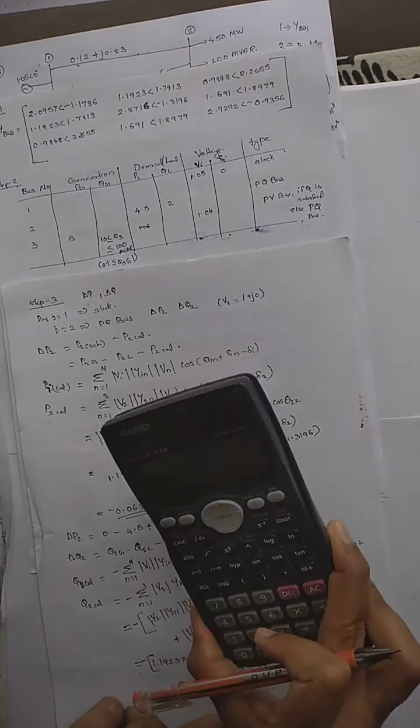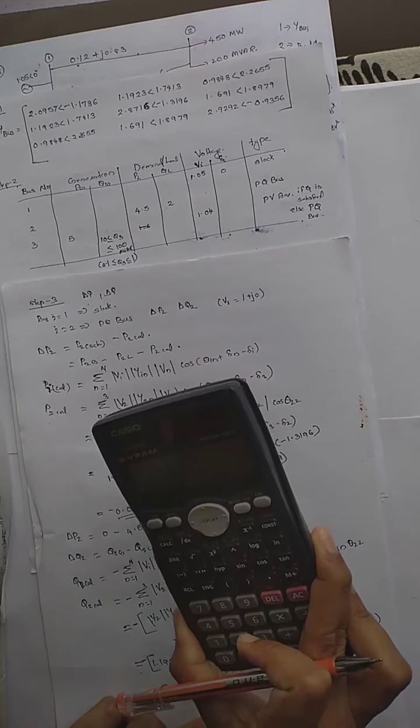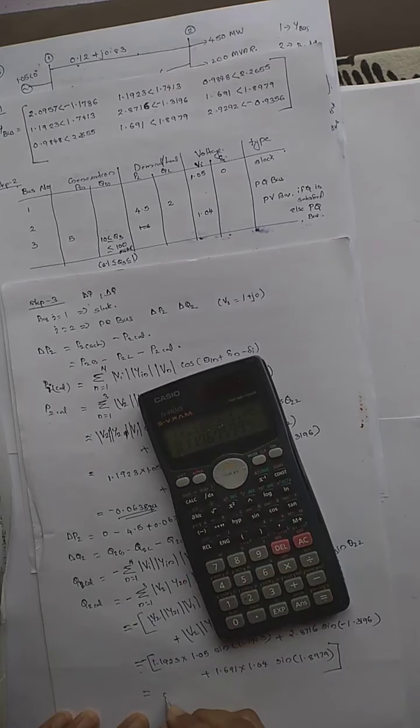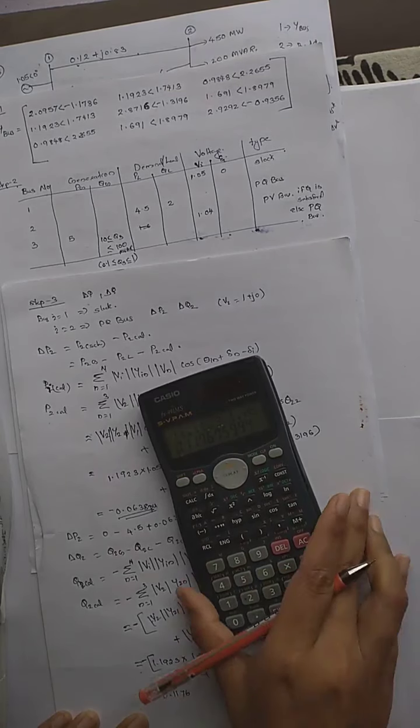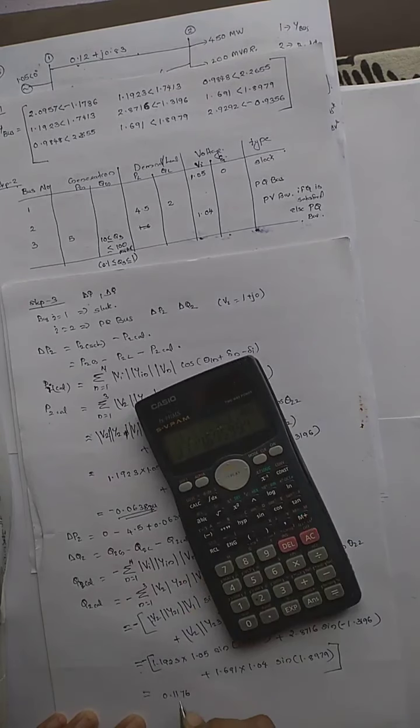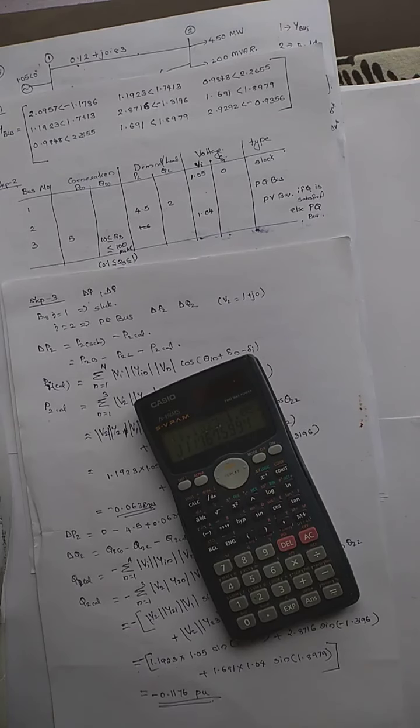That value I will get as 0.1177 per unit, and this minus sign I have to put. So Q2 calculated will be equal to minus 0.1177.